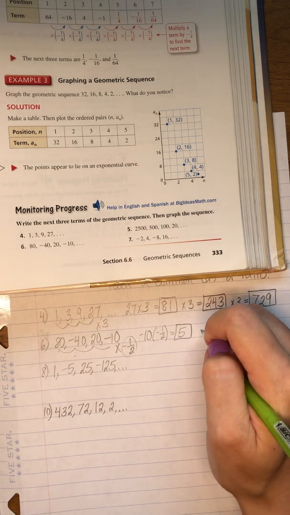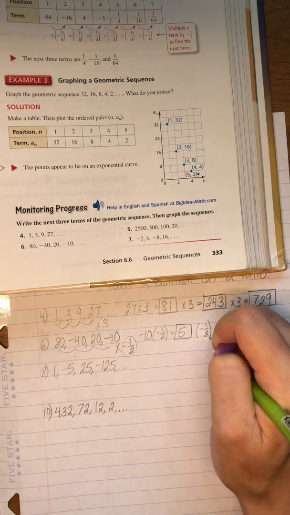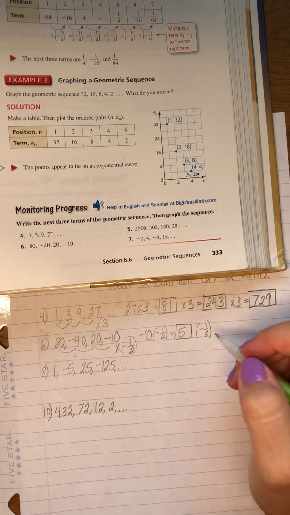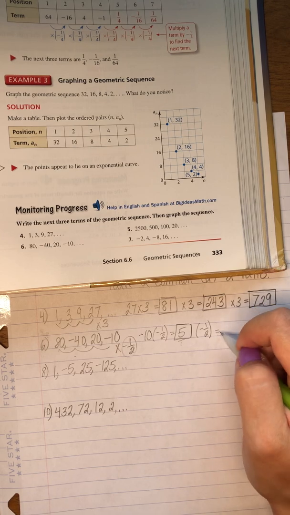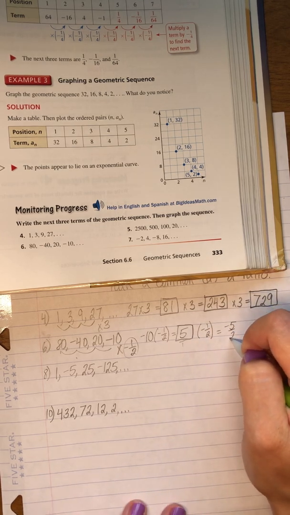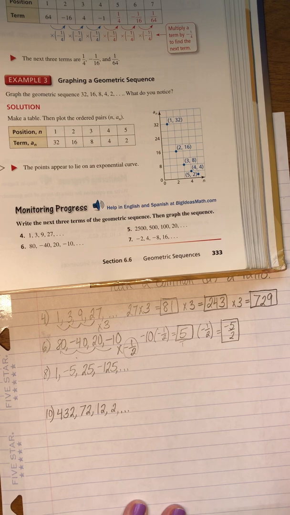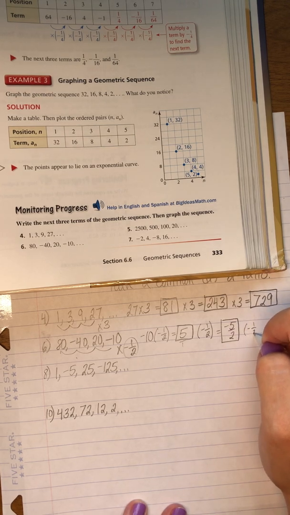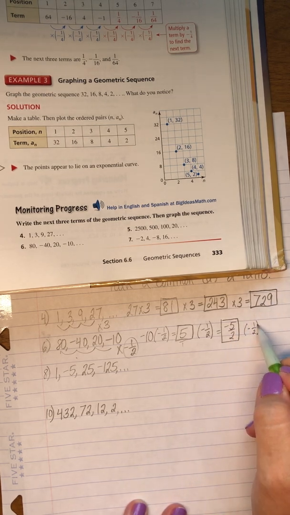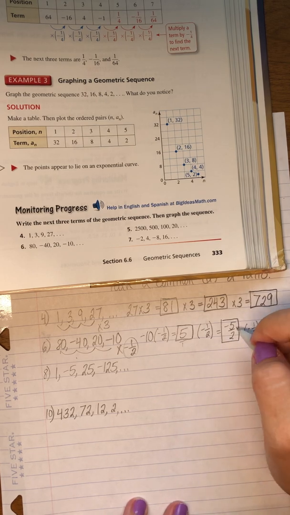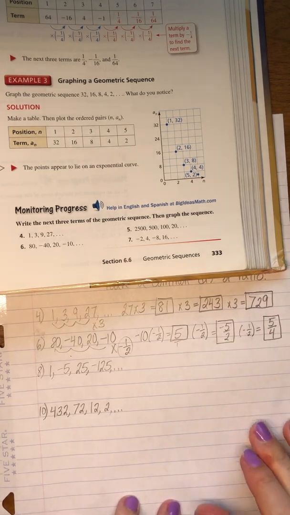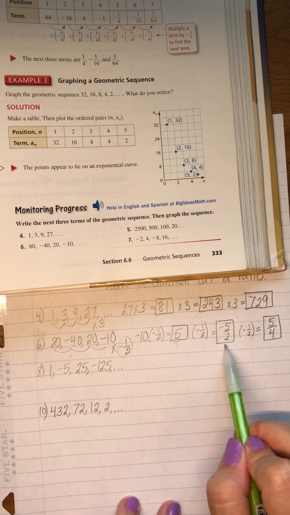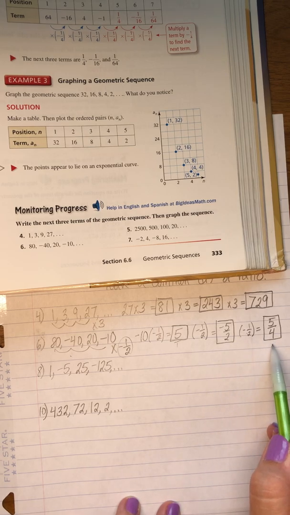Let's keep going. We're going to multiply this by negative 1/2. And you can keep it as a fraction, just multiply the numerators. Remember the 5 is really over 1. So this would give us negative 5 over 2. Let's keep going. We're going to multiply by negative 1/2. Again, multiply the numerators and the denominators. And negative gives me positive 5 over 4. And those are our next three numbers in the pattern. Would be 5, negative 5 over 2, positive 5 over 4.